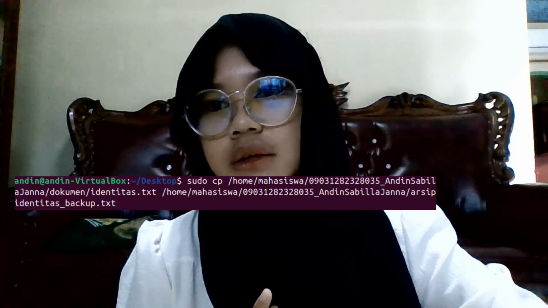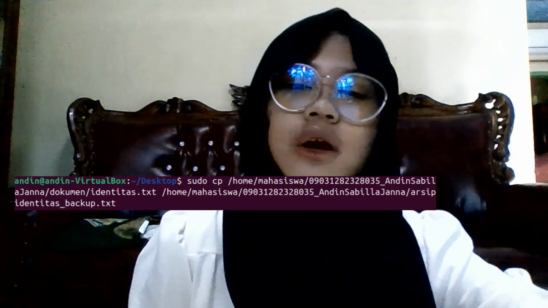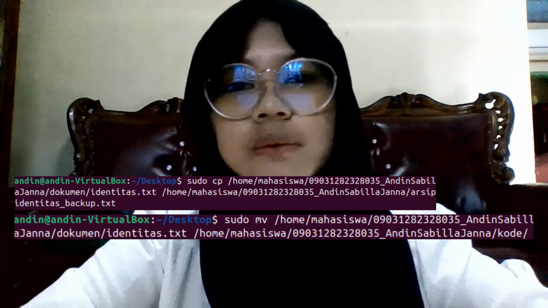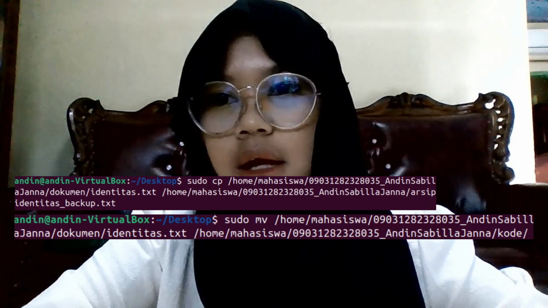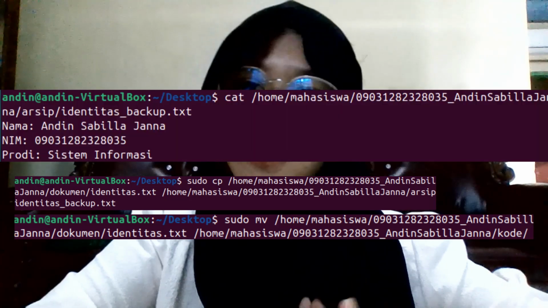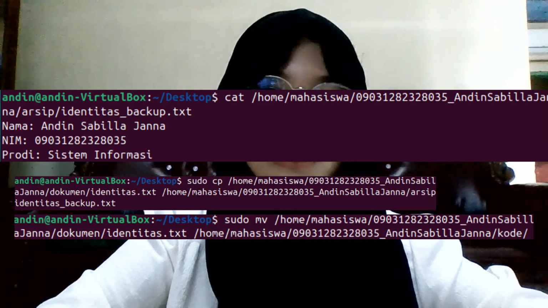Okay, the next is move identitas.txt to the code directory. The mv command moves the file from document to code. Okay, the last is display the content of identitas_backup.txt. cat shows the content of the backup file to verify it was copied correctly.